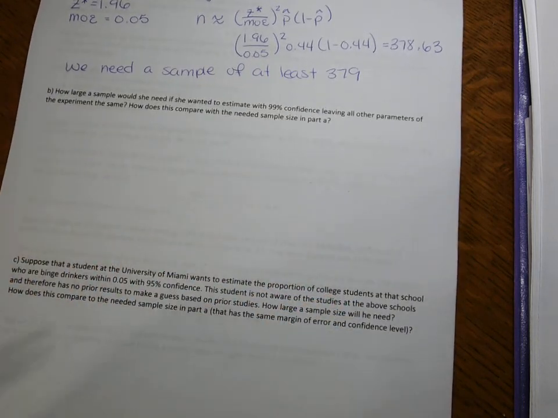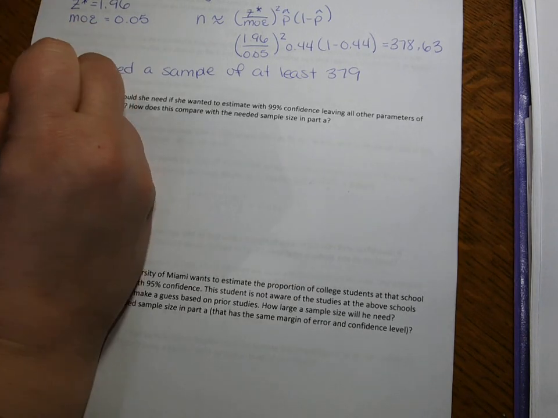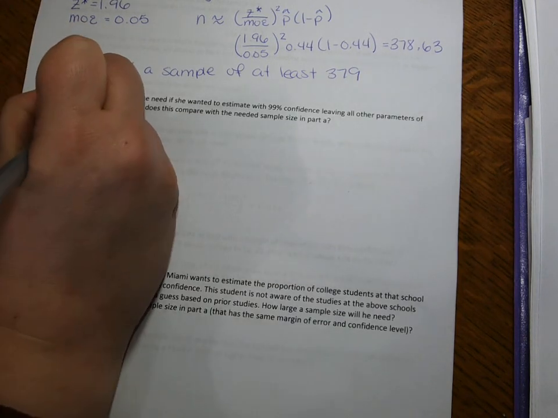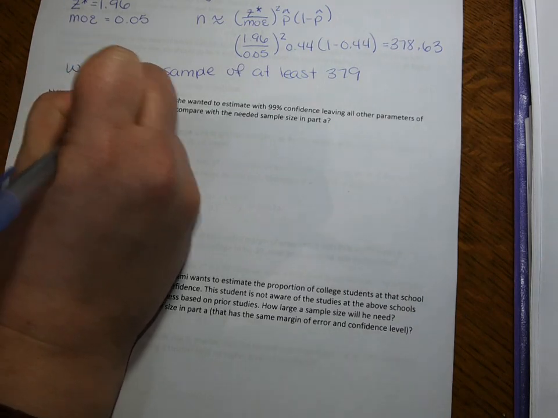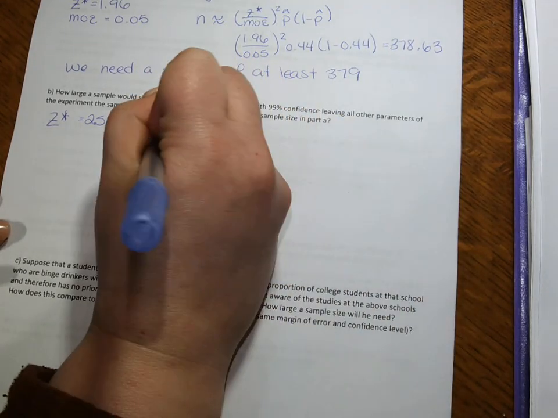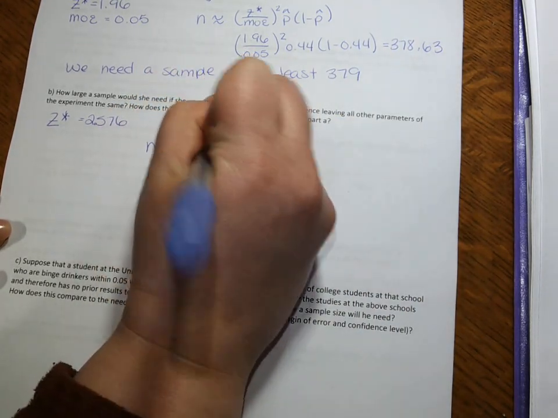Part B asks, how large a sample would she need if she wanted to estimate with 99% confidence, leaving all other parameters of the experiment the same? How does this compare with the needed sample size in Part A? So notice here, the only thing we're going to change is z star is now going to be equal to 2.576. So again, writing down my formula.